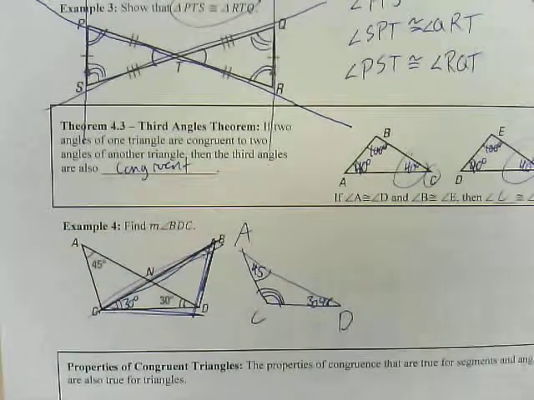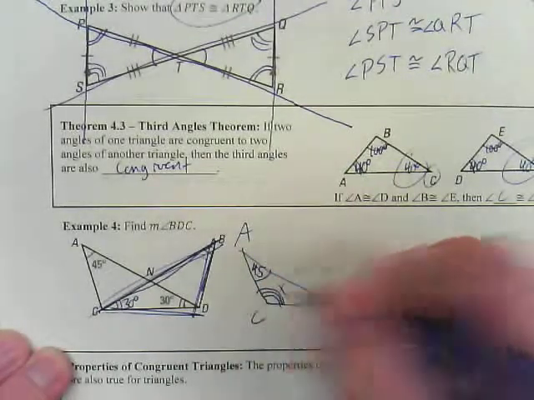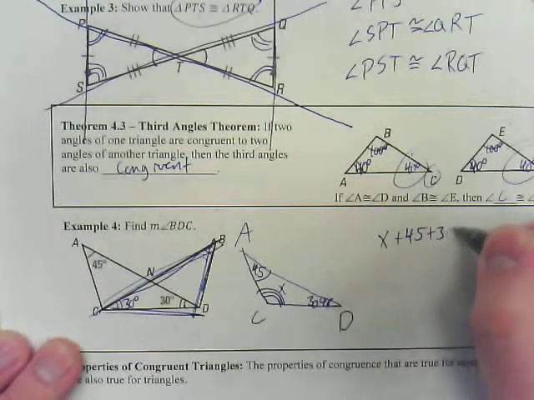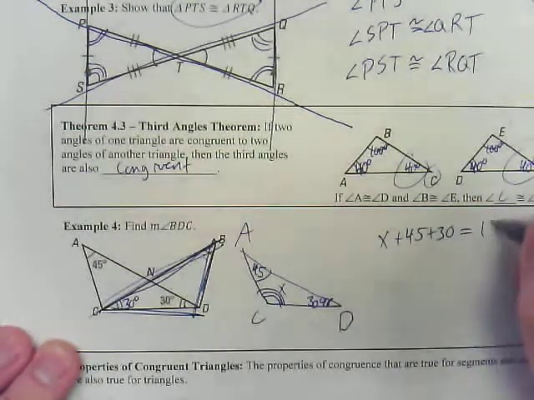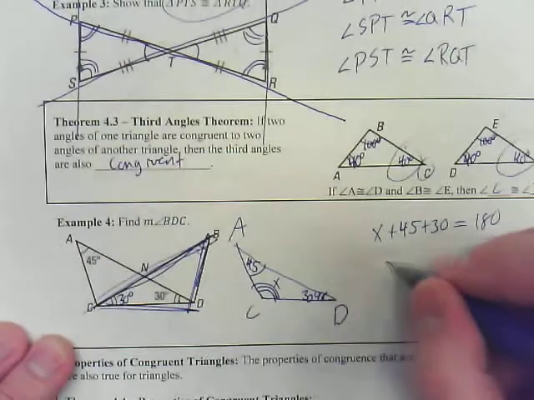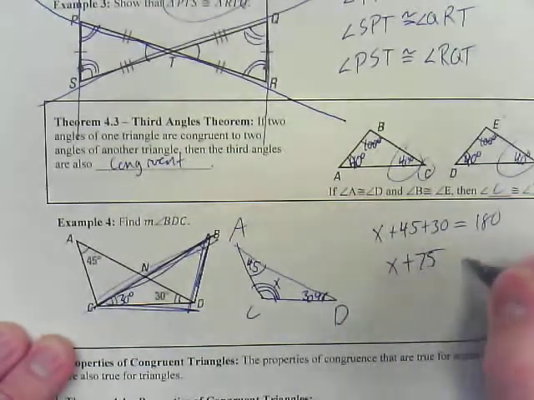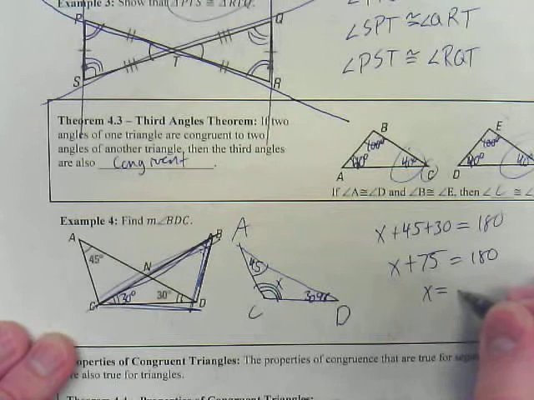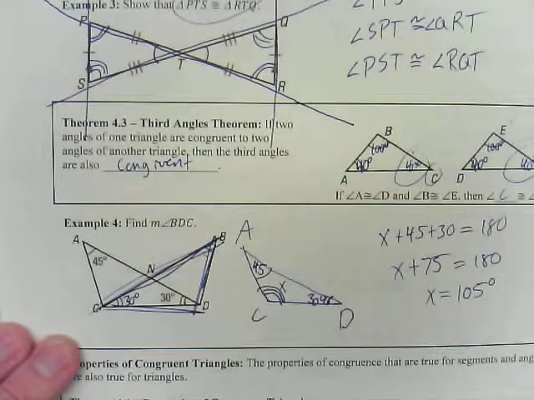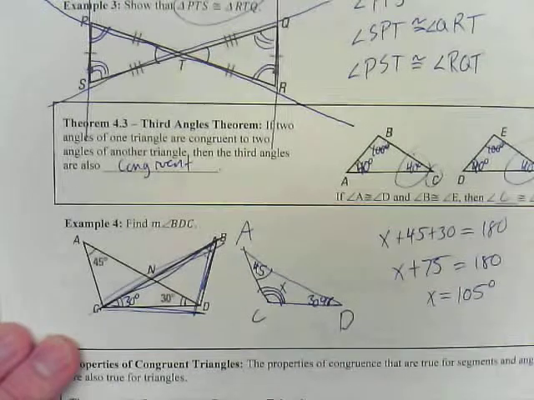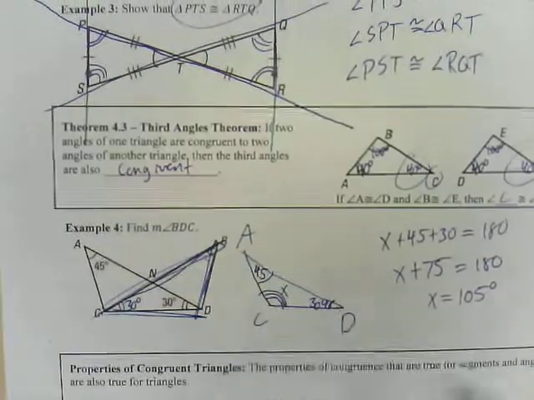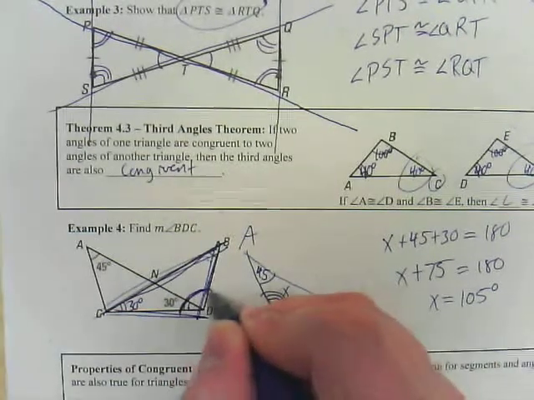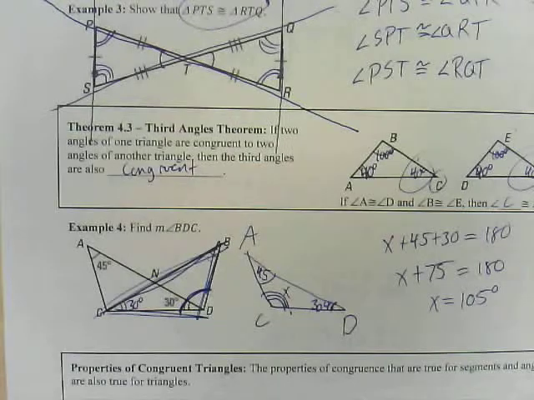Then for the third one, let's just call it x. So we know that x plus 45 plus 30 must be equal to 180. All three angles together must be 180. Combine like terms, that gives x plus 75 equals 180. Subtract 75 from both sides, we get that x is equal to 105 degrees. So this third angle is 105 degrees, and that's going to be in both triangles. So angle C here is 105 degrees, but also this angle right here, 105 degrees as well.